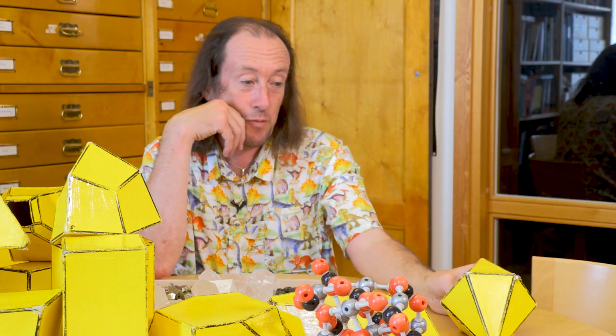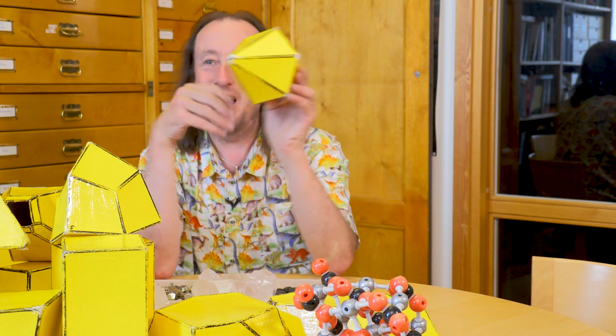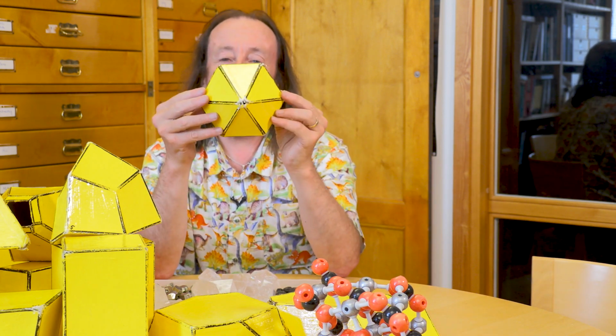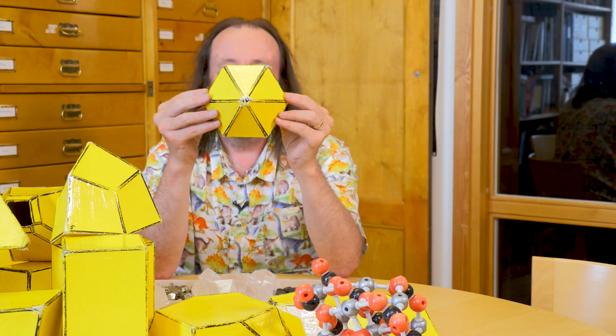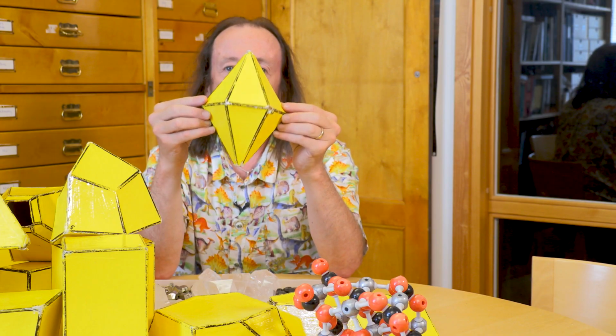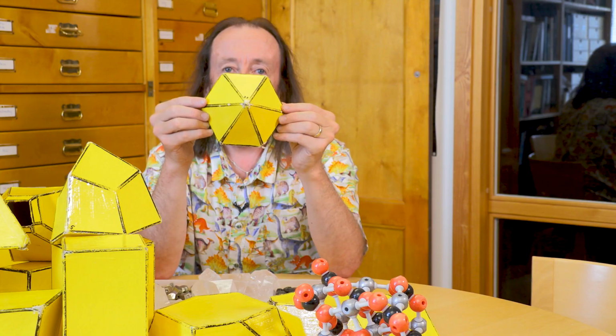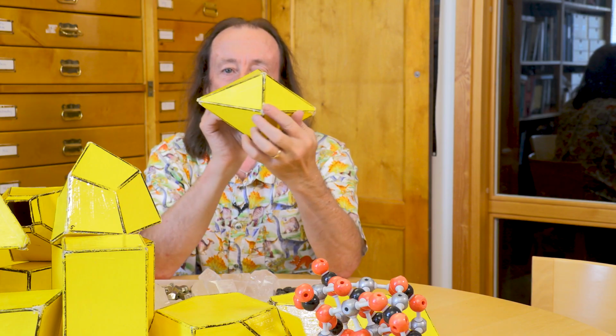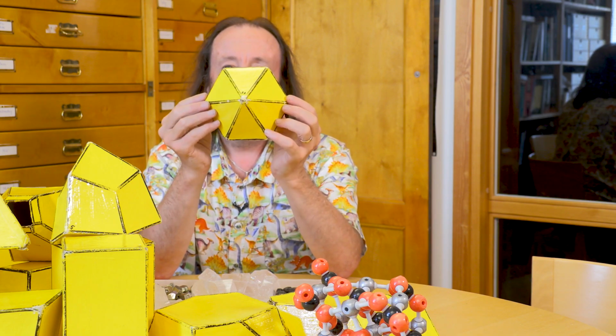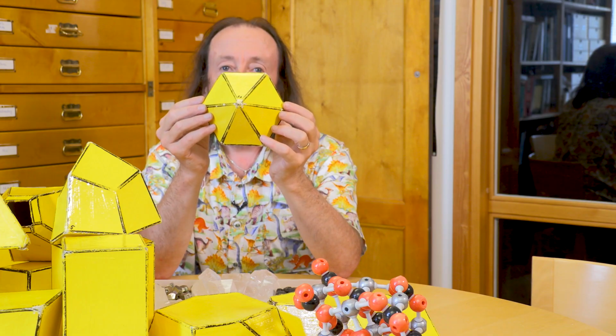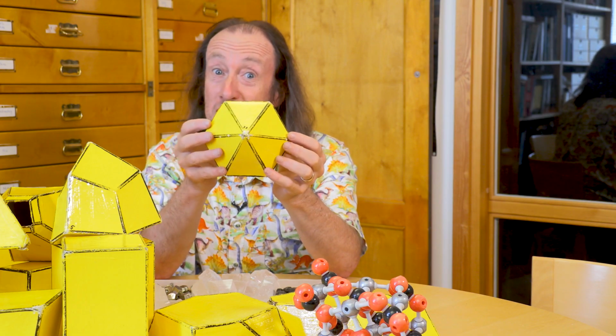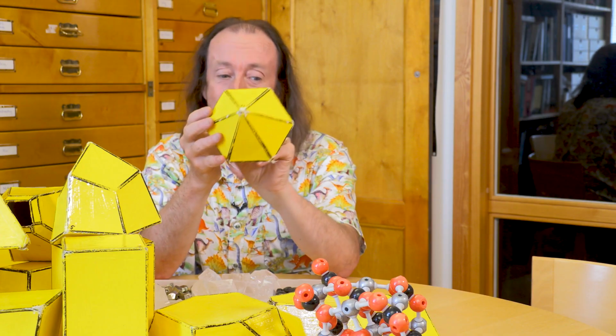Oh no, I left one out. That's good. Gives you a chance to think what this one might be. What do you think this one would be? Did you guess hexagonal? If you did, that was right.